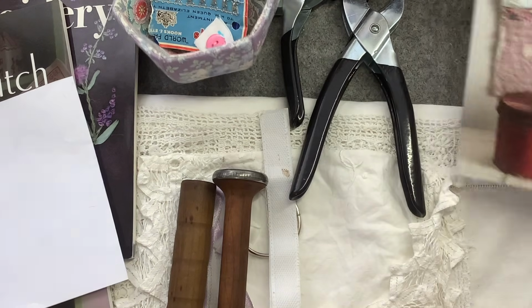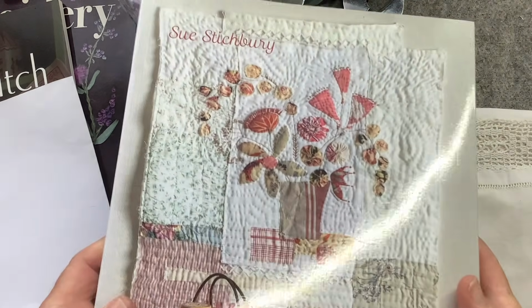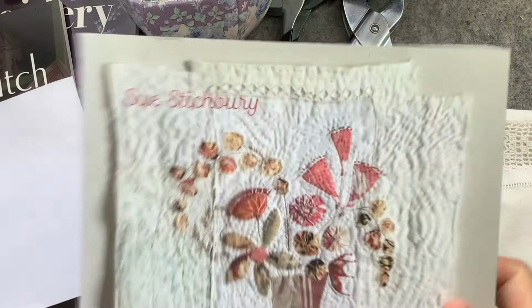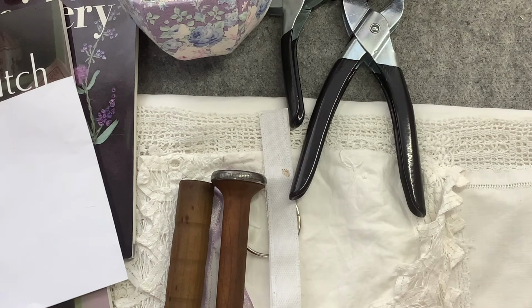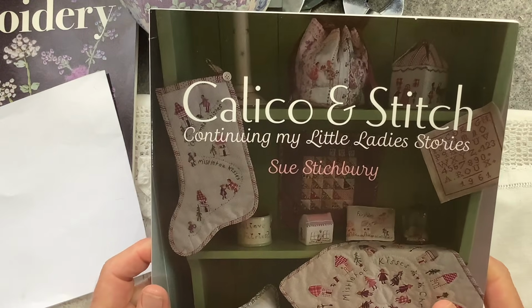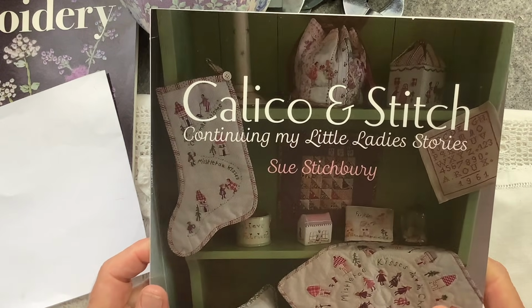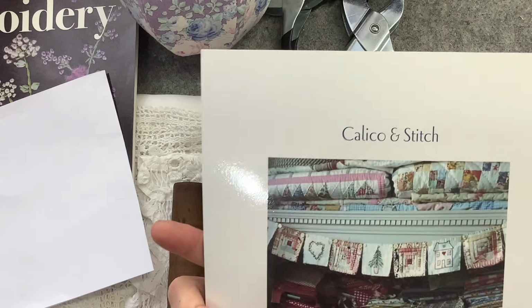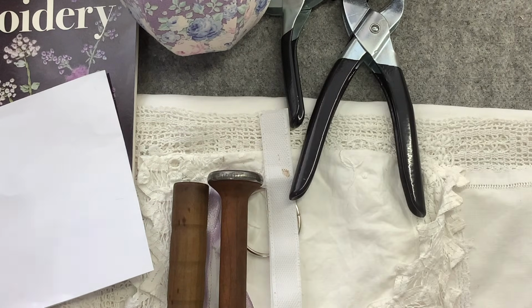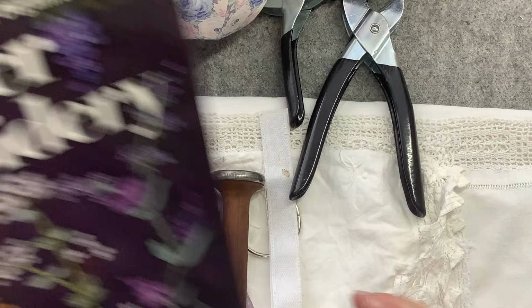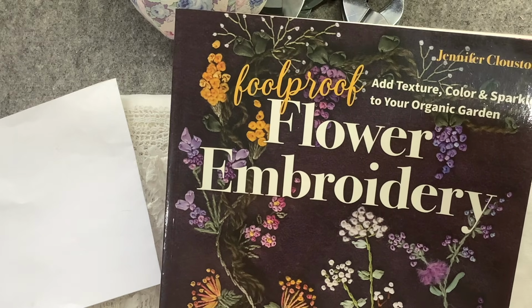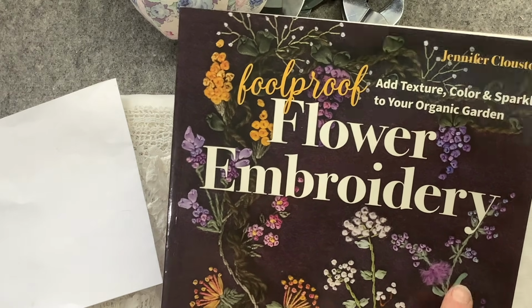And you've got Calico and Stitch, which is a big, heavy, chunky book. That's one of her books, which has all the patterns and all that in there too. And this is her latest one. I do like, oh, I like that. That's really lovely. And then I've got Jennifer Clouston for the flowers. She's used ribbon in there.